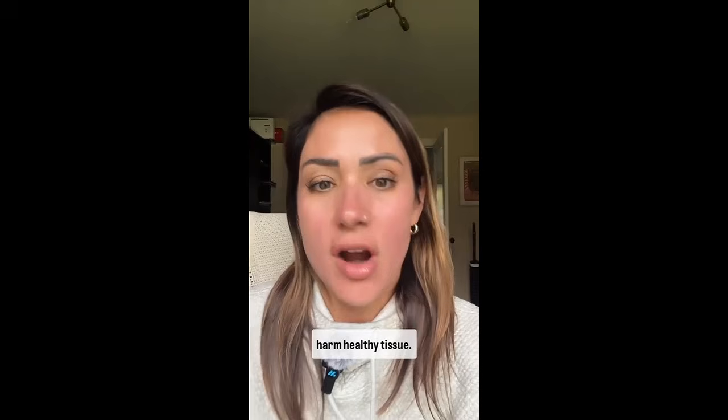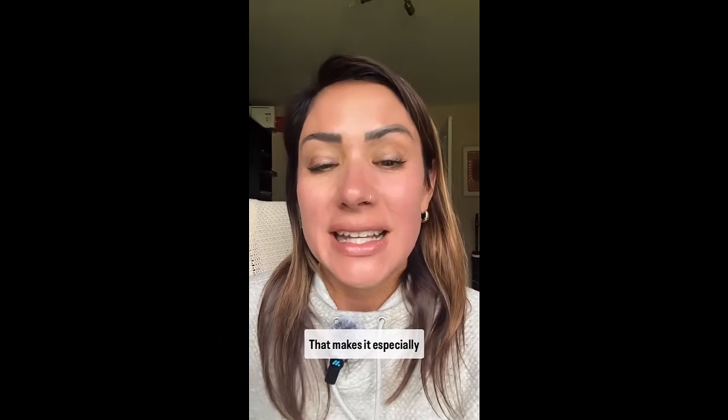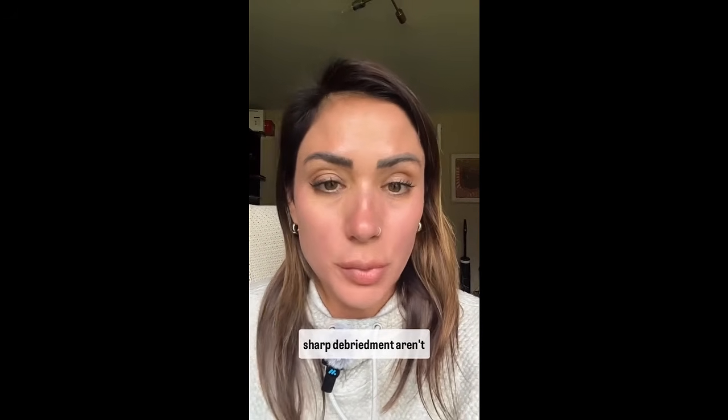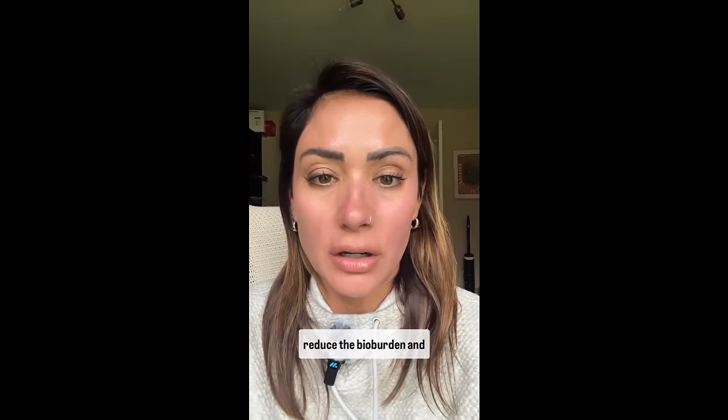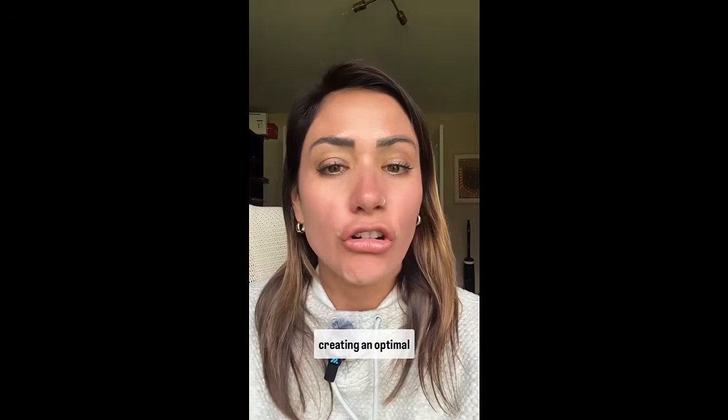So Santal contains collagenase, which is an enzyme that selectively breaks down denatured collagen, often in necrotic tissue, and that doesn't harm healthy tissue. That makes it especially helpful for wounds where mechanical or especially sharp debridement aren't appropriate or not possible, maybe because of your skill set. By removing that devitalized collagen, Santal helps reduce the bioburden and inflammatory barriers, creating an optimal environment for wound healing.